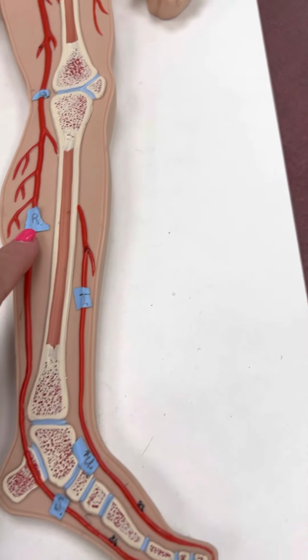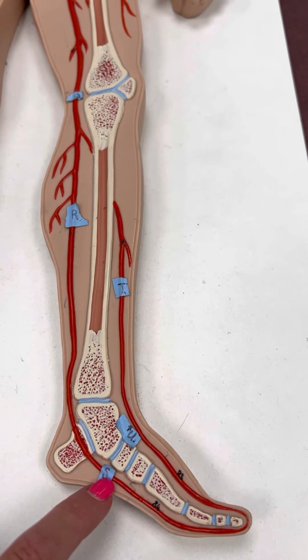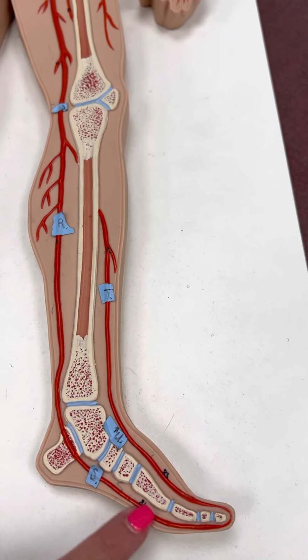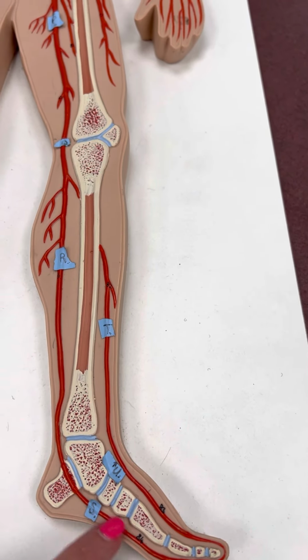Let's go on down. So it's going to split. So this is the plantar artery. So here we're dealing with the plantar side of the foot, the bottom of the foot.